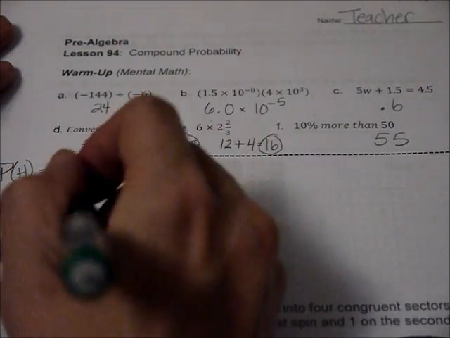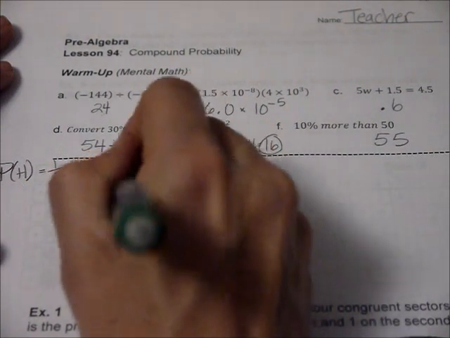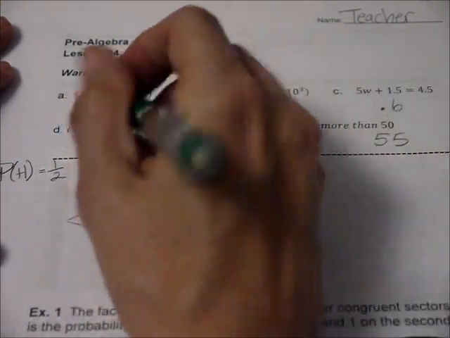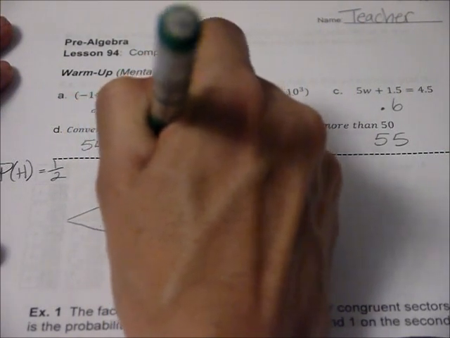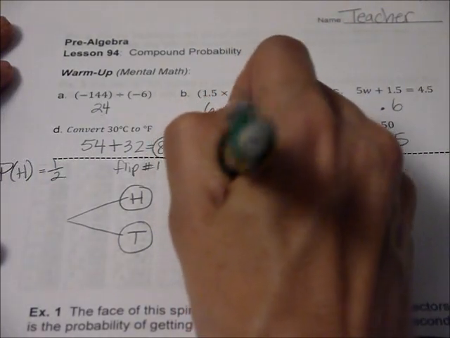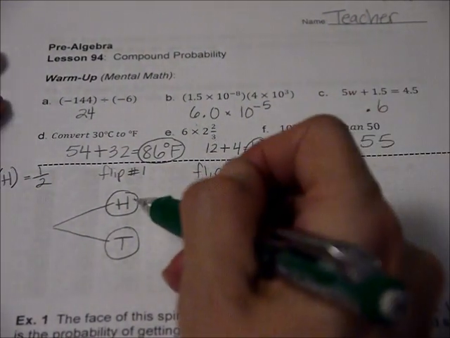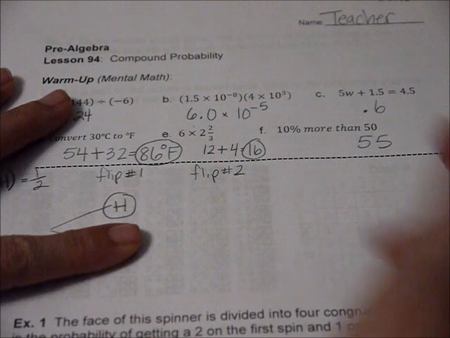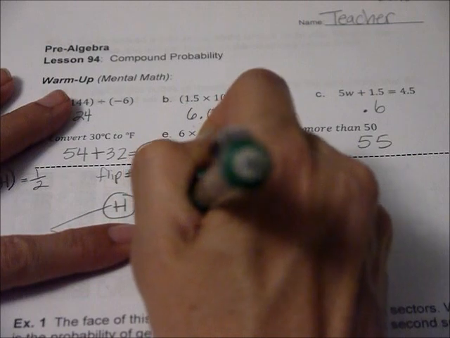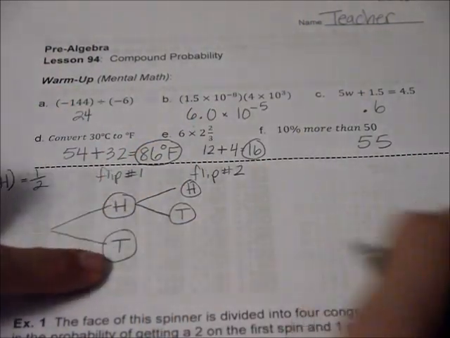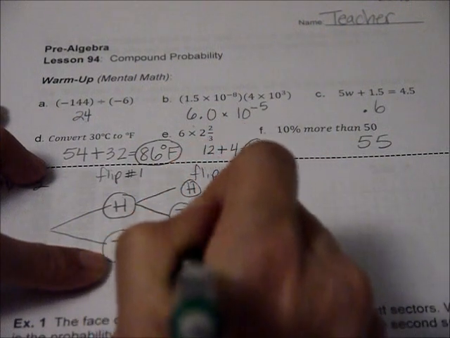Okay, so when we have 2 outcomes from our first event, we could either get a head or you could get a tail. So that would be your event 1 or your flip number 1. Okay, then, it's a tree, so you know this thing is probably going to grow. Let's say you got a head, and now you're going to flip again. And now you've got 2 more possibilities. You could either get a head or you could get a tail. Or if you got a tail the first time and you flip again, you could get a head or you could get a tail.